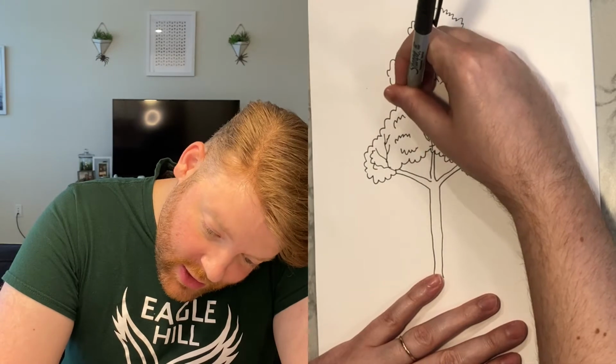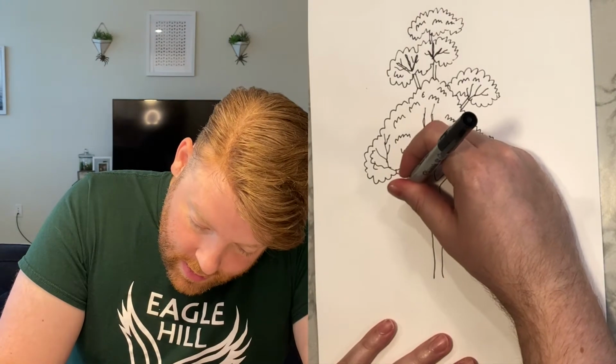Okay. And now what you can do is add more wavy lines just to make the texture of the leaves. And remember, texture is the way something looks like it feels. So if it has a bumpy texture, you're gonna draw a bumpy line. And leaves have all those like curly lines in them. If you want to make some leaves that are falling off the tree, you can draw some leaves kind of blowing or falling off the tree.